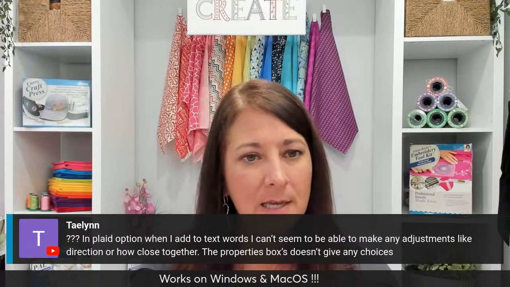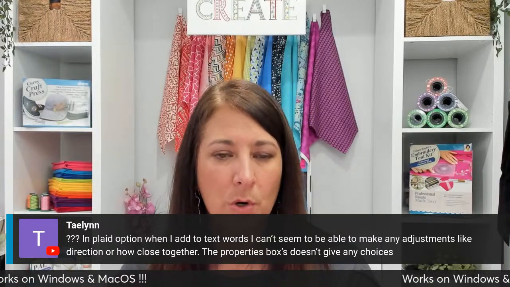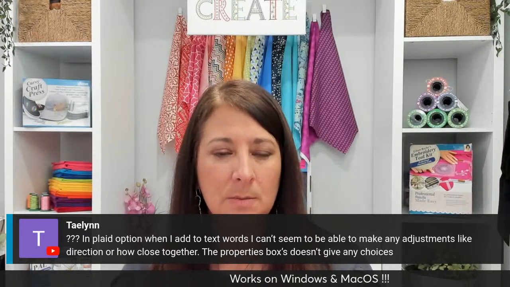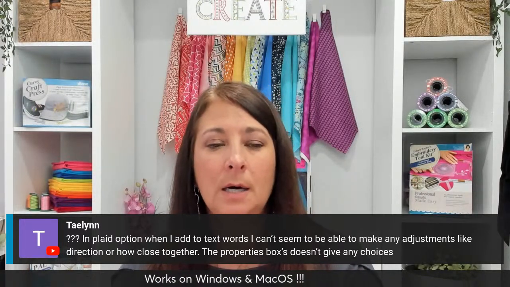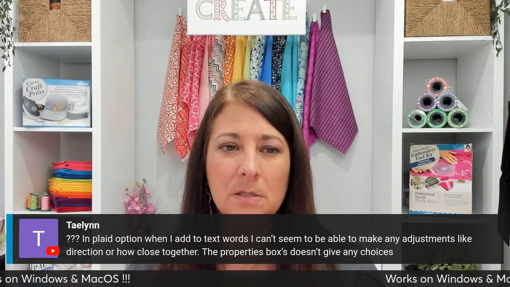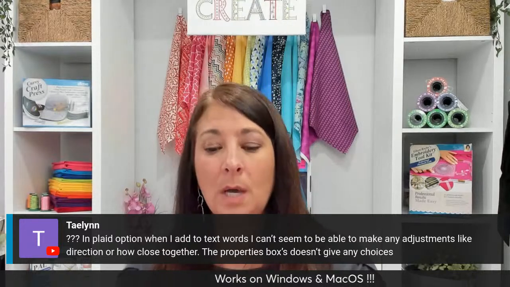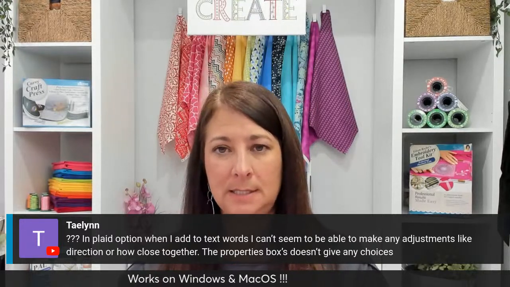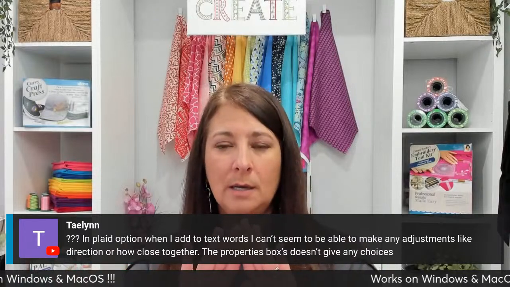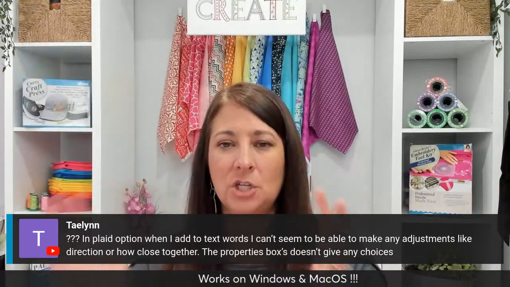And then Talyn says, in plaid option, when I add the text words, I can't seem to be able to make any adjustments like the direction. I think I know what you're dealing with here. So I'll go back over and show you that in just a bit. So how close together in the properties box. So yes, when you select text and then you apply a feature, it has to take the shape of those letters, like say you've got an H and an I.